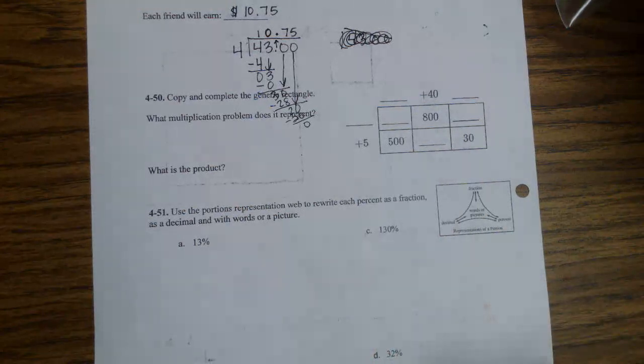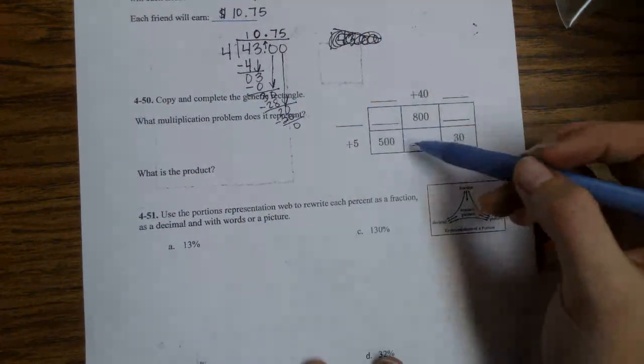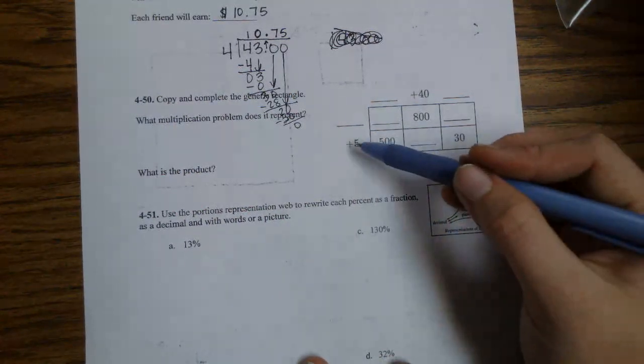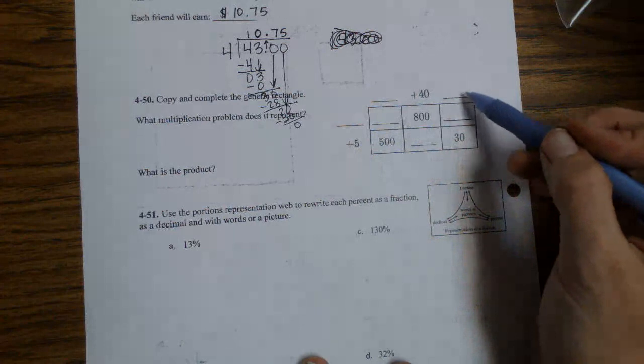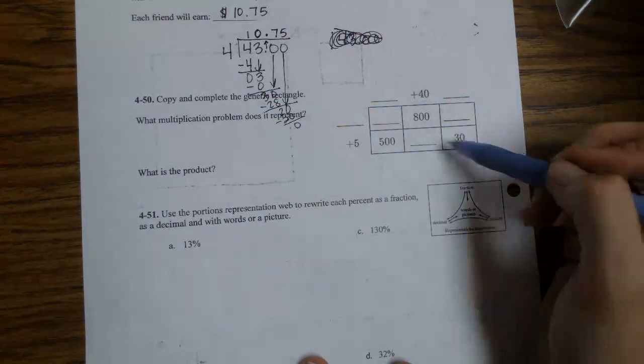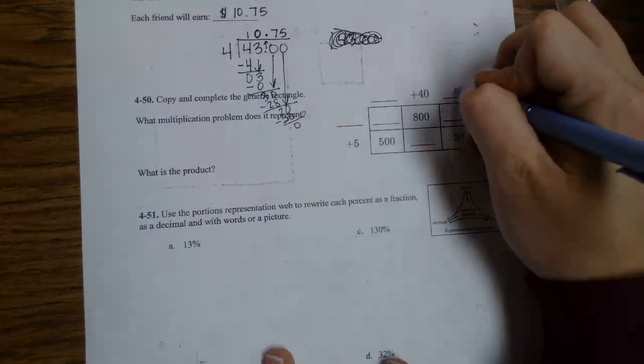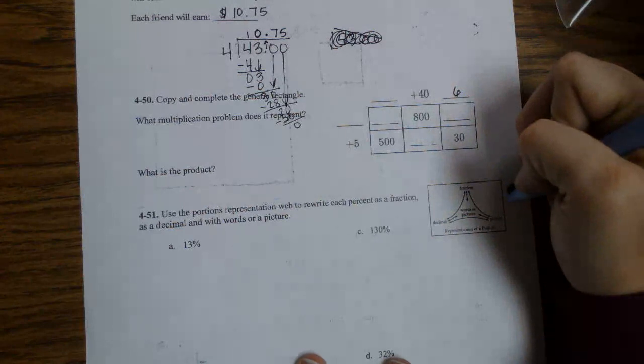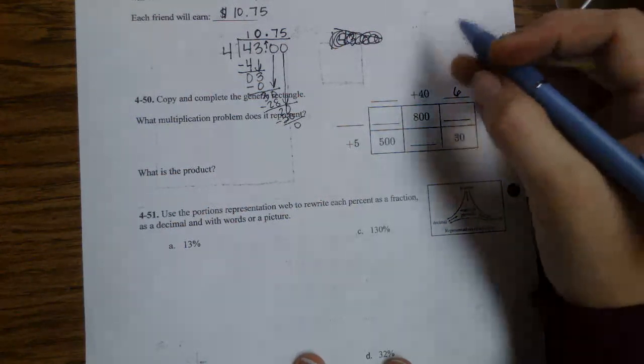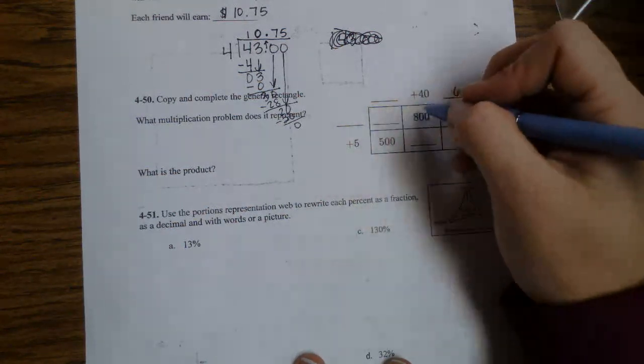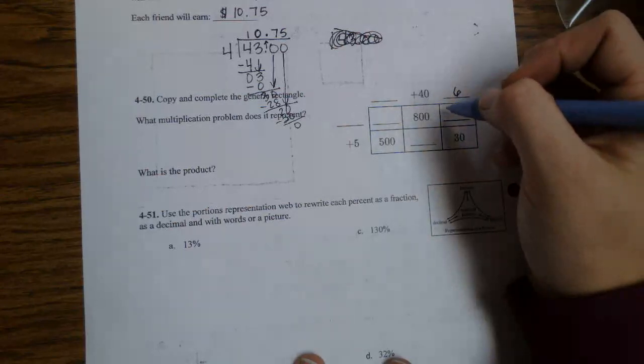Problem 50. Copy and complete the generic rectangle. What multiplication problem does it represent, and what is the product? I have to work backwards. 5 times a number is 30, or 30 divided by 5 is 6. Okay. I'm trying to do the outside numbers first.